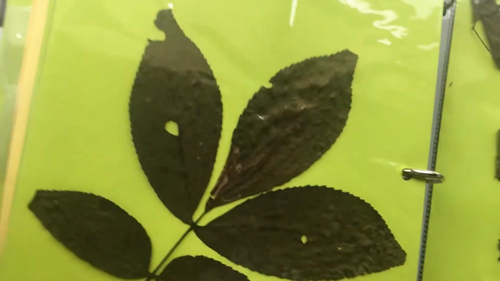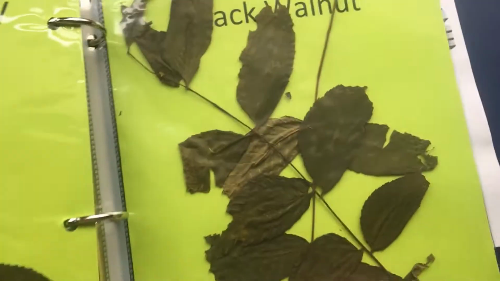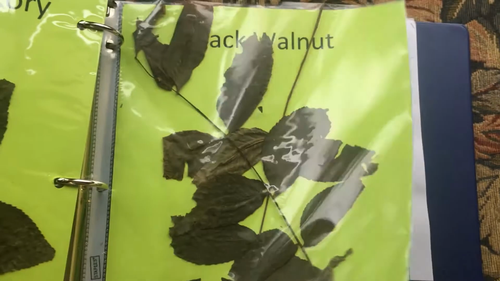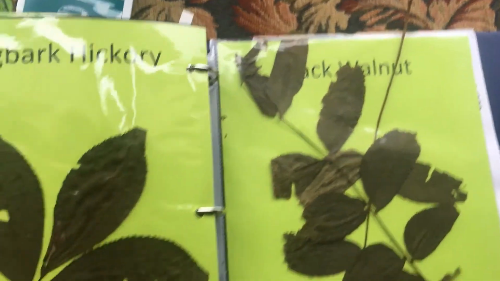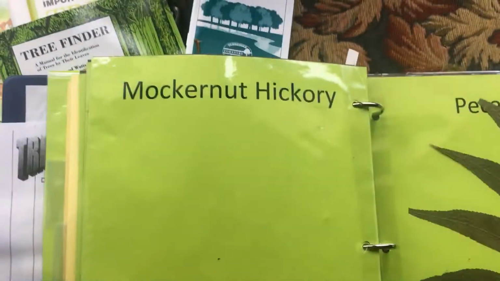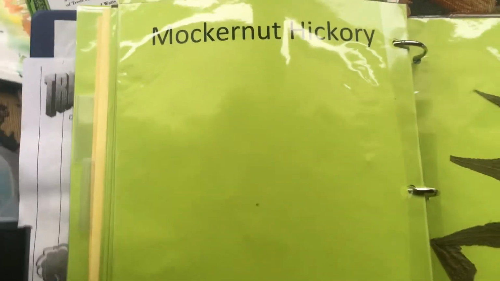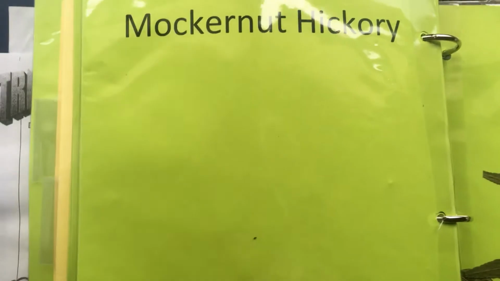Compound's also going to include black walnut and pecan, white walnut. This one got beat up, so I'm going to have to find a new sample. White walnut is much harder to find. If you find one, please let me know. Mockernut, I've also not had a lot of luck finding and identifying. So if you find that, let me know, because I'm still filling in my own book.